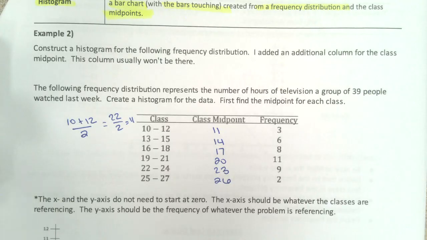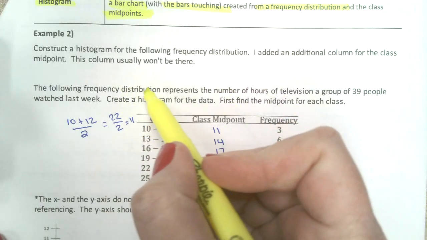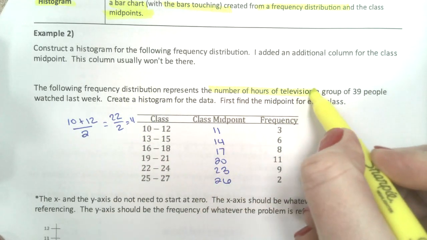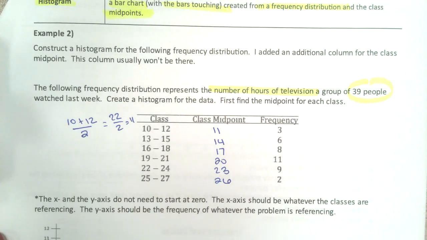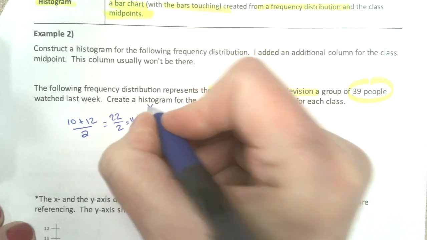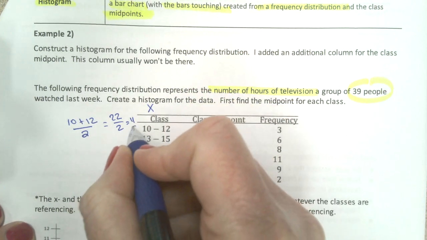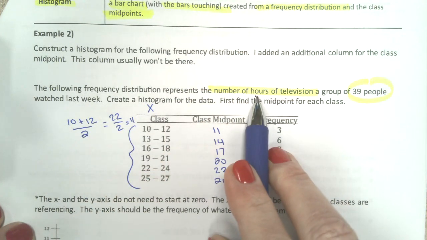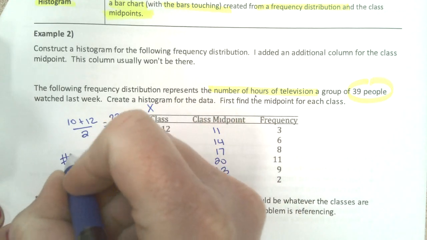All right, what is this group of people here? This represents the number of hours of TV of a group of 39 people last week. The class is going to be your X, and this is the number of hours of TV.